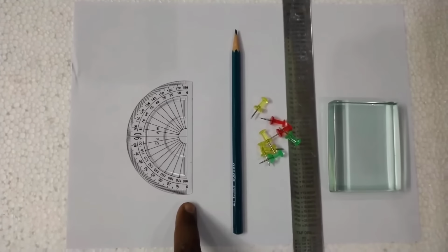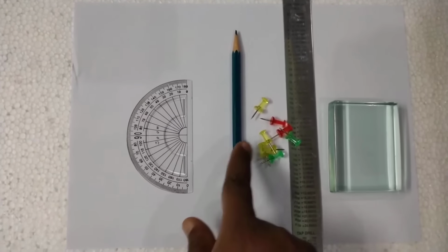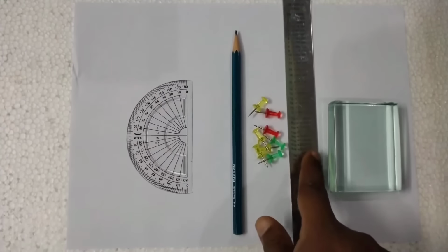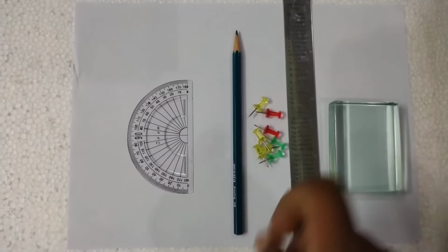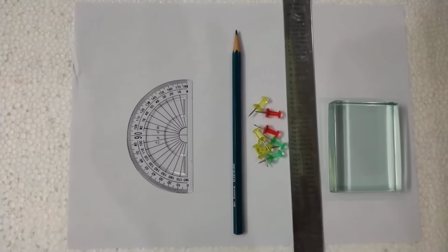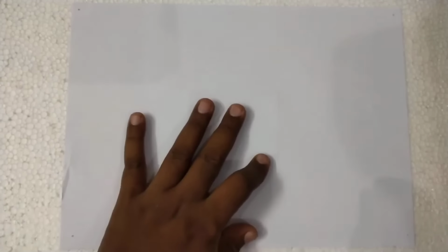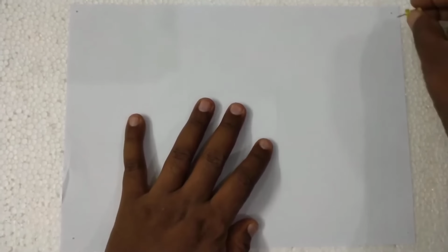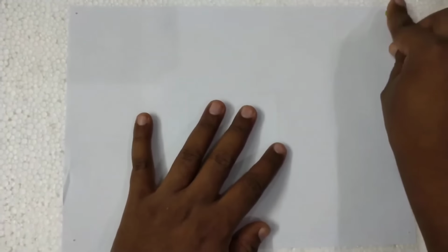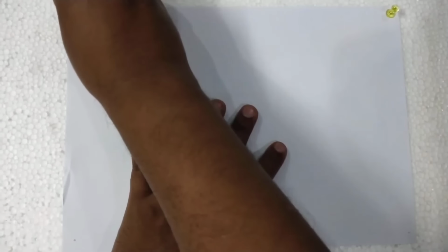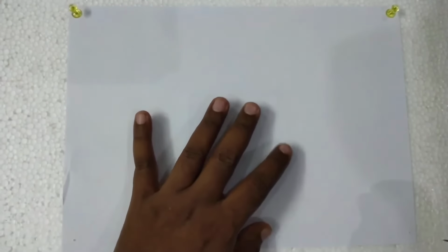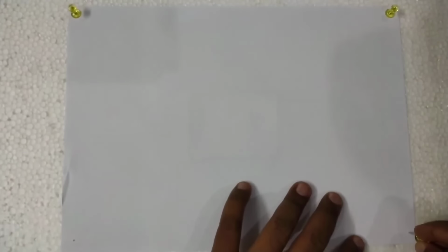We are going to have a look at an activity, refraction through a glass slab. For this, the requirements are the protractor, pencil, pins, scale and glass slab. And a white paper. This white paper is placed on a thermocol sheet actually, or you can use a wooden block, and I'm pinning it such that the paper won't move.